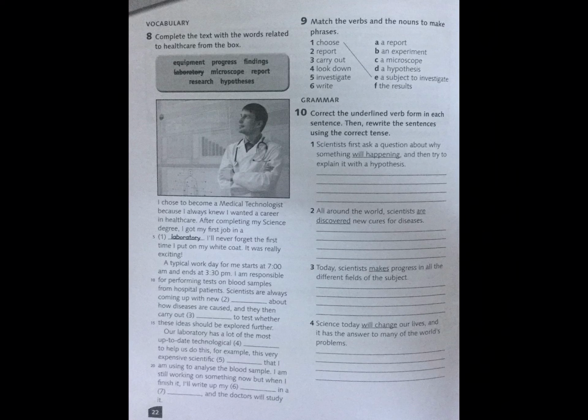Moving down to exercise 10, which is the grammar, which is the qawaid. And here we have: correct the underlined verb from each sentence, then rewrite the sentences using the correct tense. Okay. So here, نصحح الأفعال التي تحتها خط.